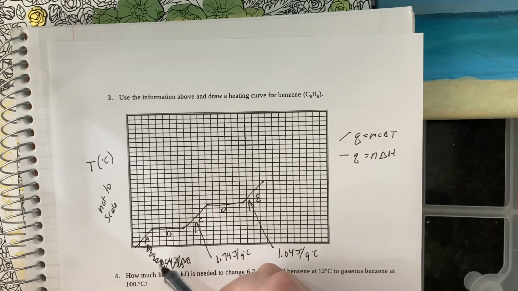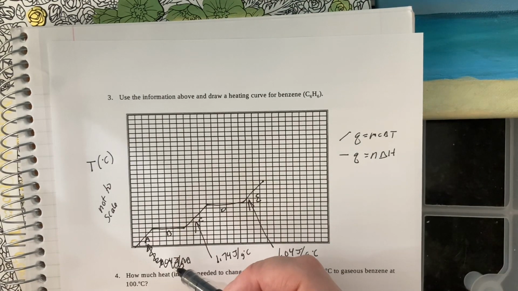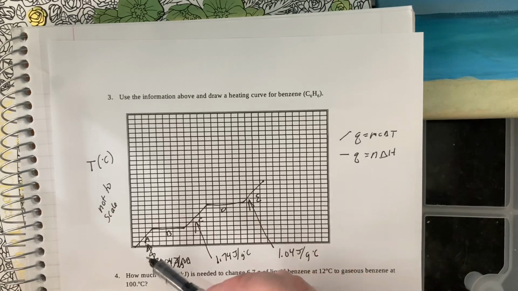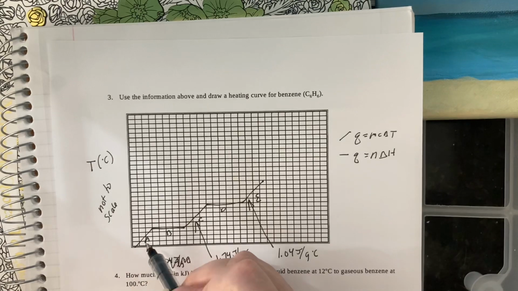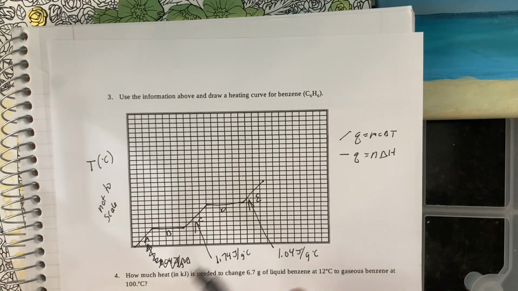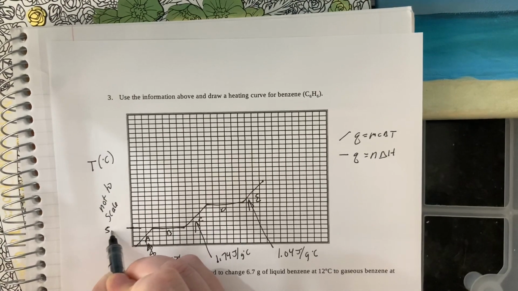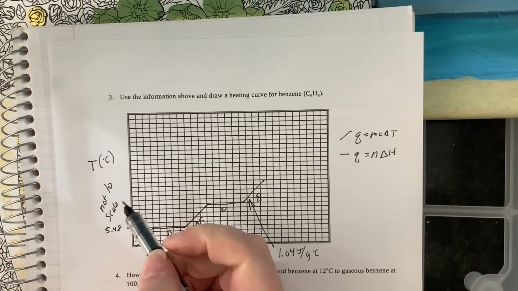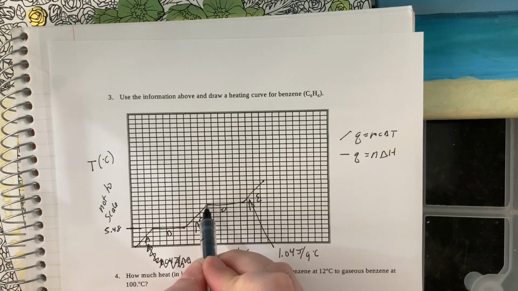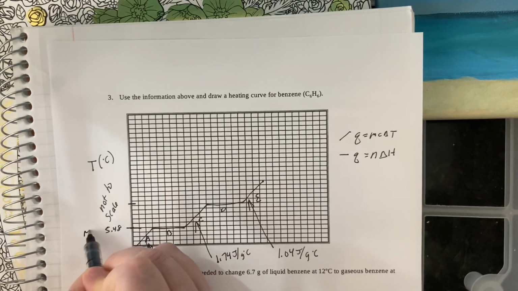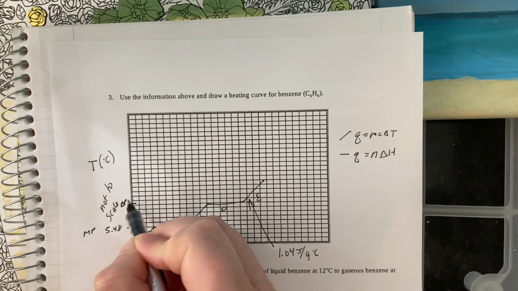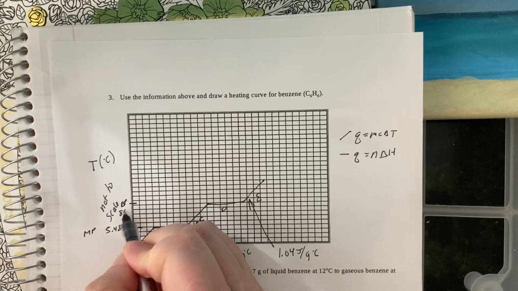Notice how I looked at the top C value and assumed it was a solid, but it's not, it's the liquid. They did not give you the specific heat of the solid of benzene because you won't be seeing that. Okay. It gave us the melting point, so that would be right here, 5.48. And it gave us the boiling point. That would be your next flat line, and that would be at 80.1.